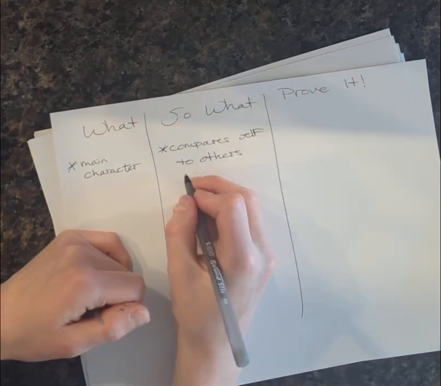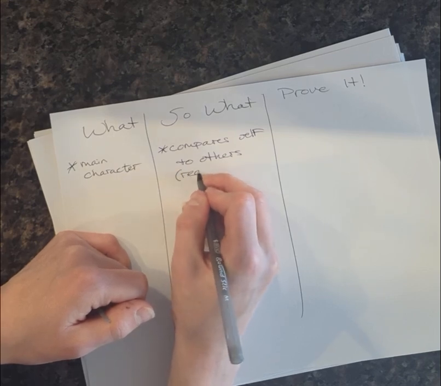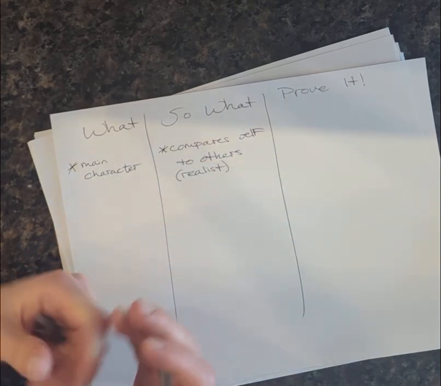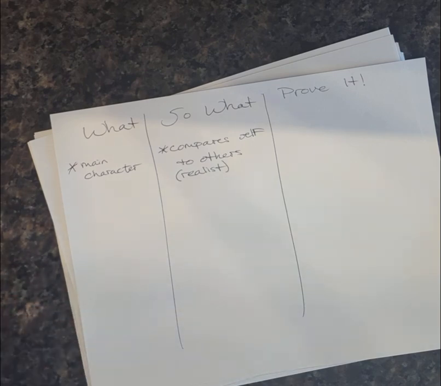We might have a discussion about this. I might say that he's a little bit of a realist. And then we would go through and read a little bit more to try to prove this fact. So in order to do this, I would demonstrate a very weak quote in the previous lesson, and then we would demonstrate with a very strong quote.